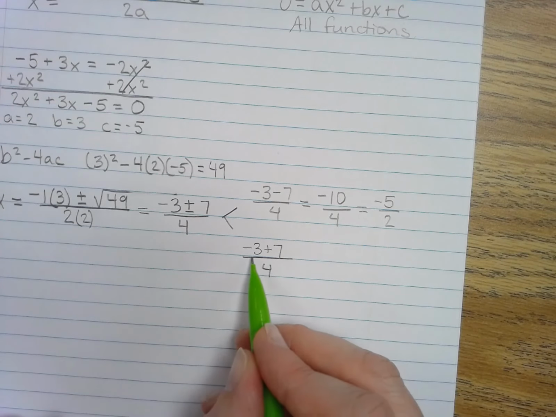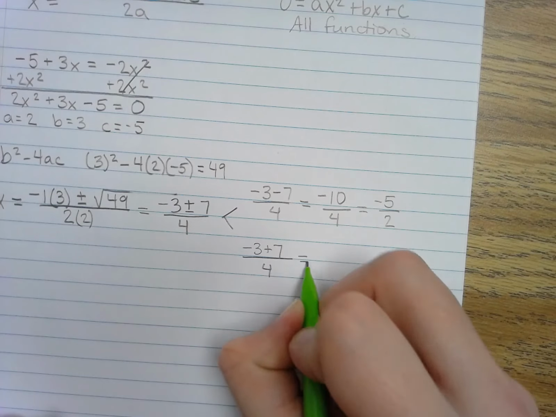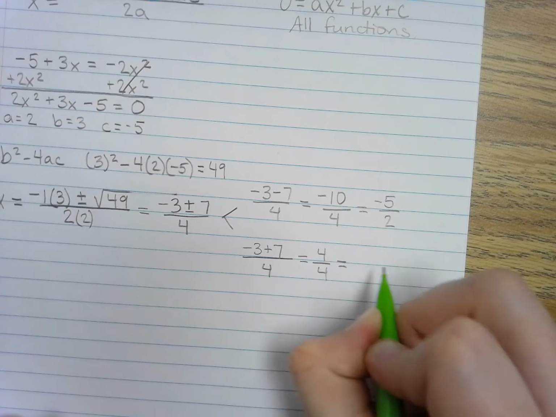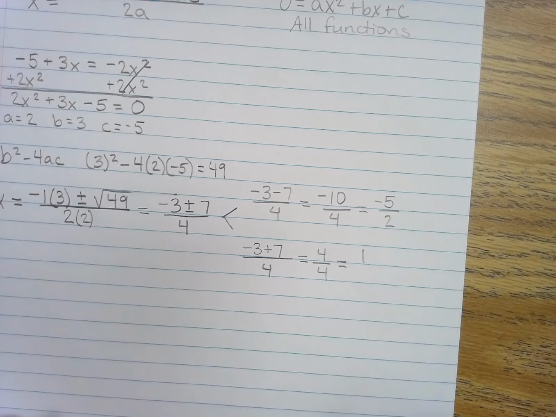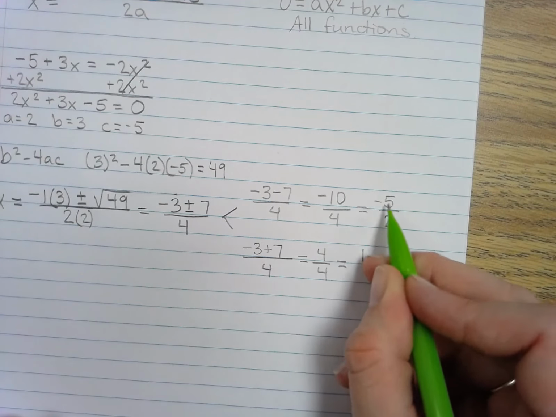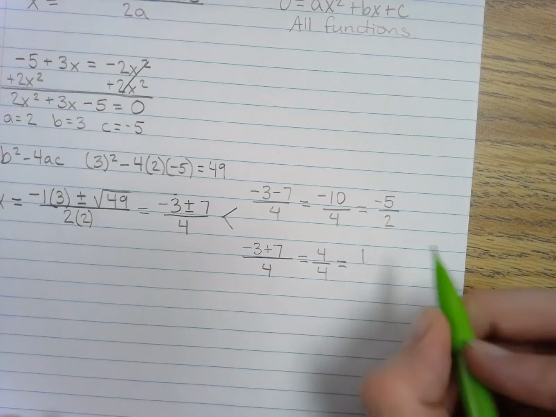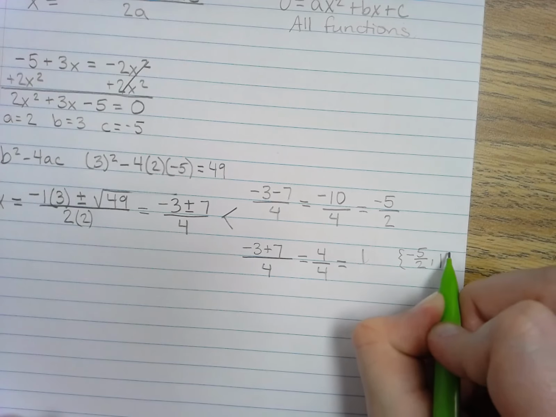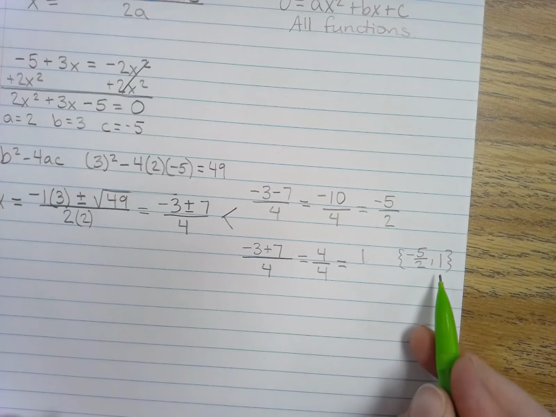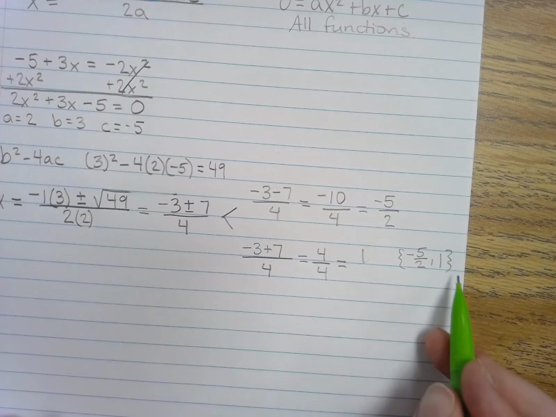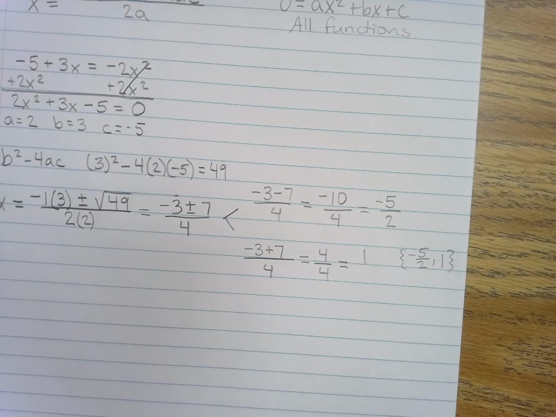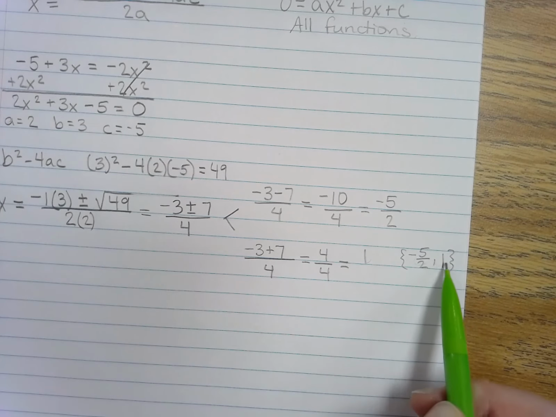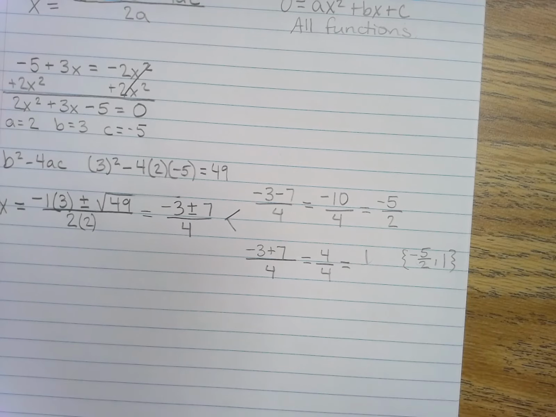In our other solution, we get -3 plus 7, so that gives us a +4 divided by 4, which gives us 1. So our solutions in set notation would be -5/2, 1. Doing them least to greatest in that set notation, the squiggly lines, not in parentheses, it's not an ordered pair. This is a value for x, and that is a value for x.